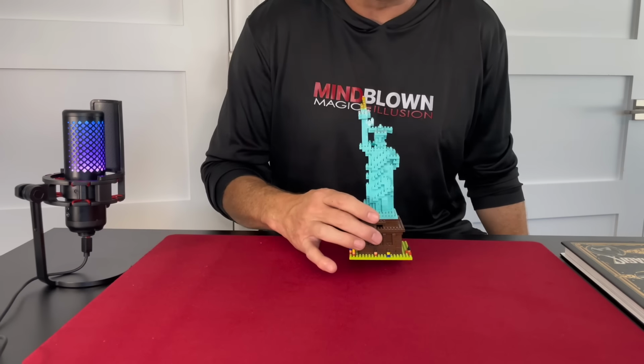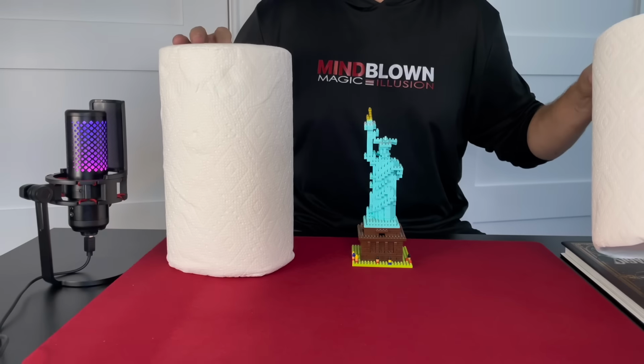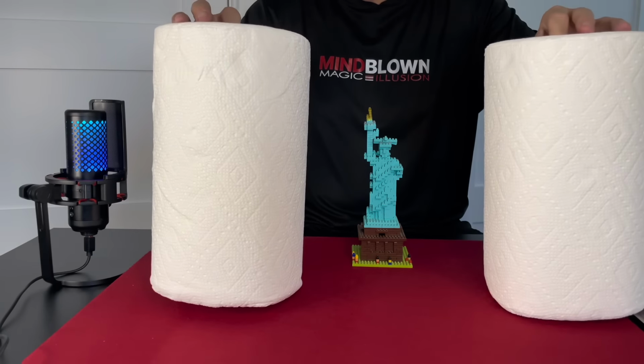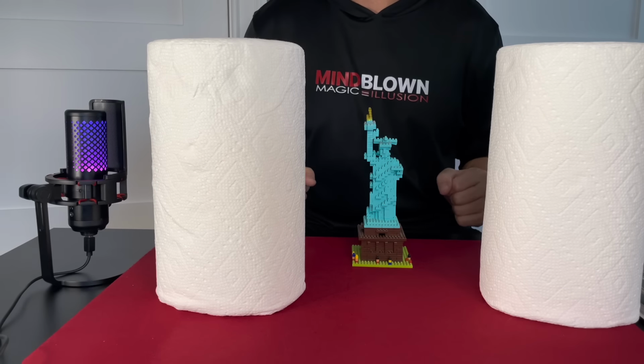So I'll use this Lego replica, which was really fun to build, by the way, to represent the Statue of Liberty. Then he had two large columns, or pillars, and they were here to support the curtain that was going to go in front of the Statue of Liberty right before it vanished.